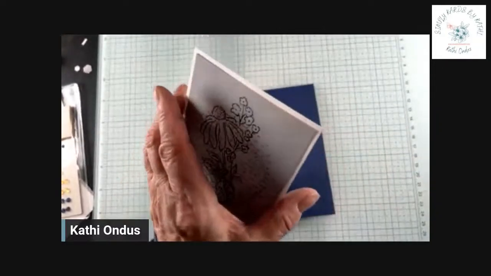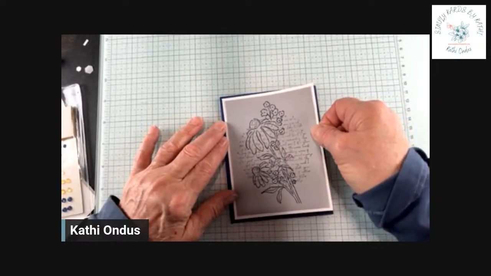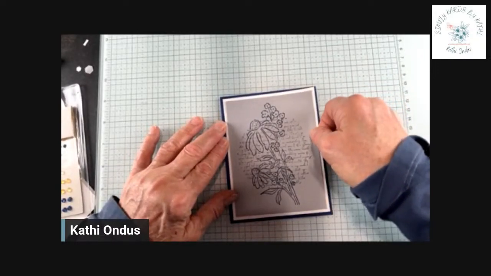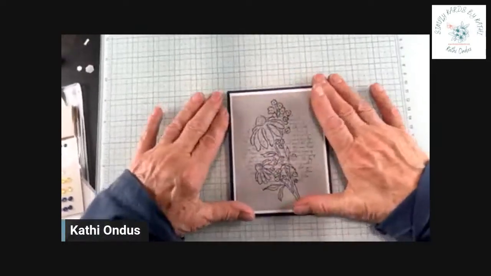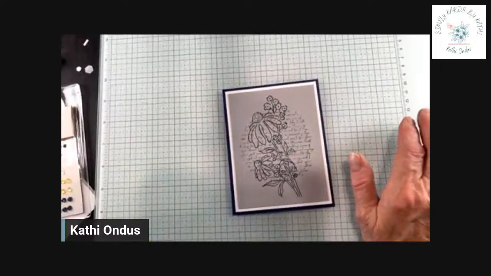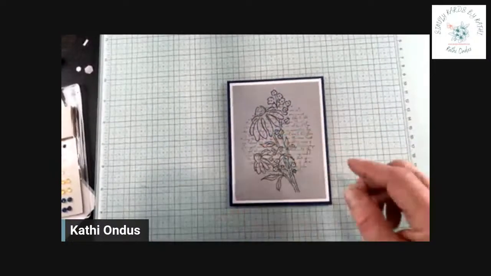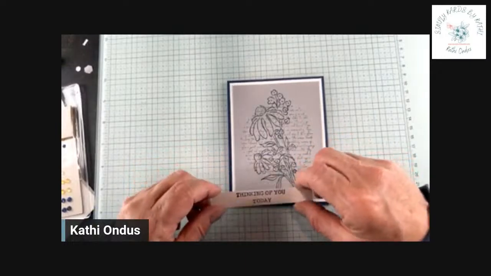Then, when we're done, I have a couple more cards to show you. One of them is using a different text background stamp, and another one is using this one, but with a die cut. Okay, so here's our front. I already stamped Thinking of You Today.